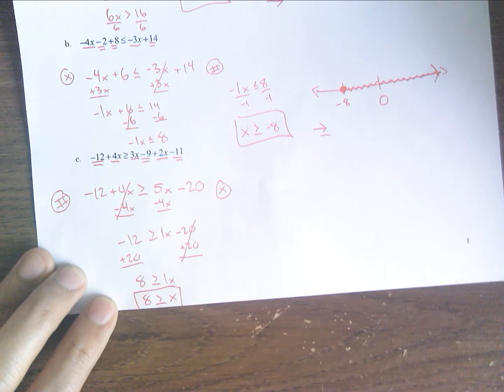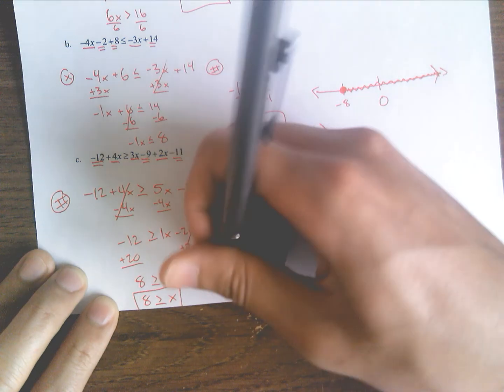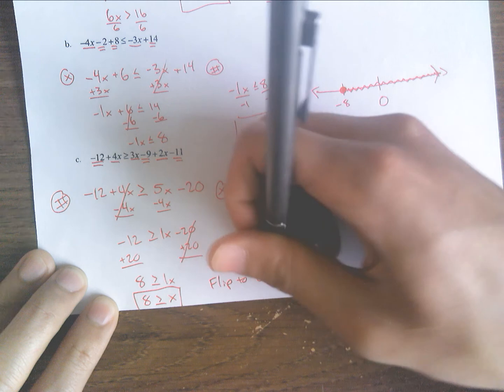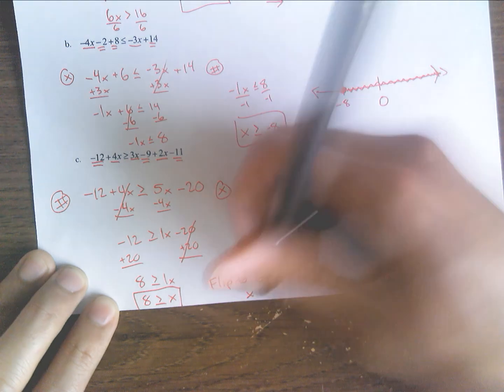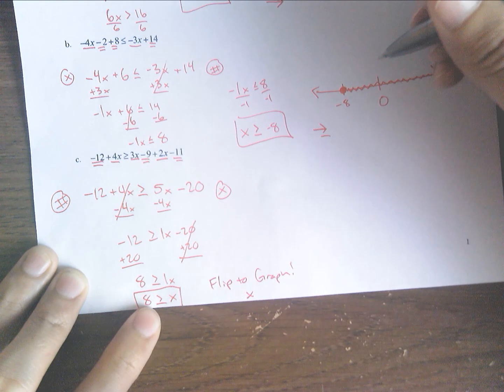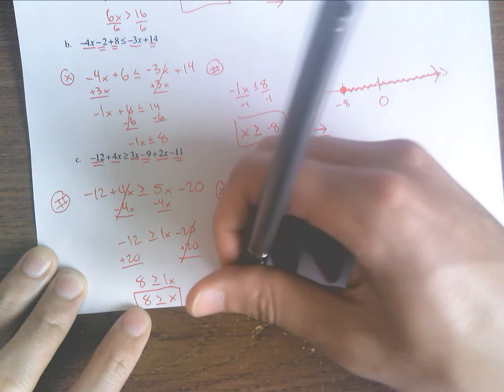Now, in order to graph this, our x is on the right-hand side. We got to flip that around. So now we're going to have x on the left-hand side. We got to flip our inequality. And then the 8 moves to the right-hand side.